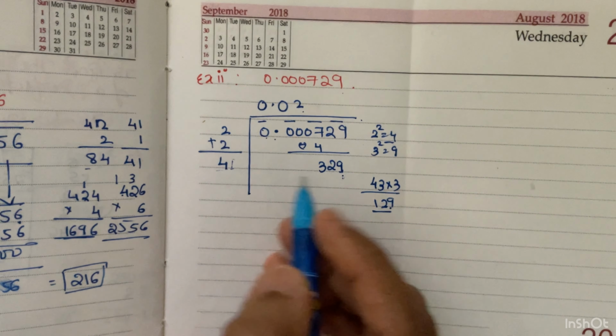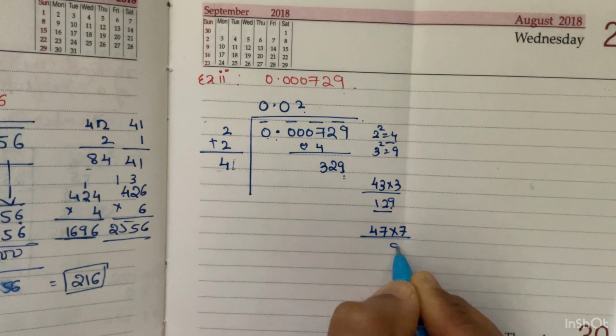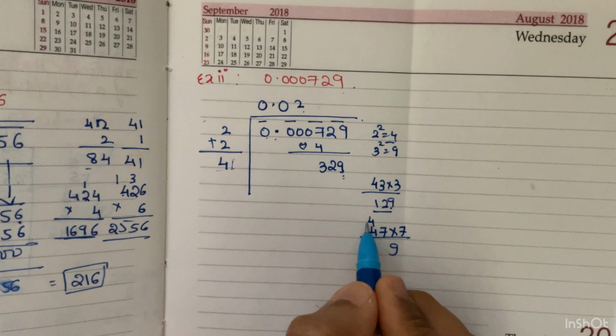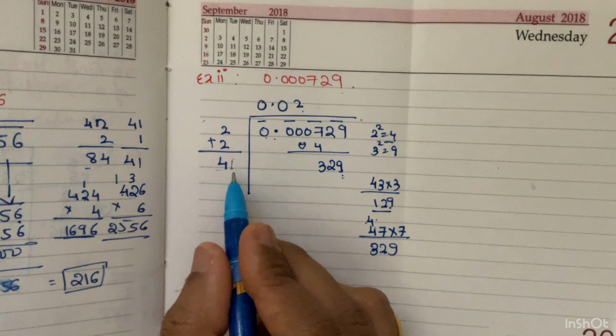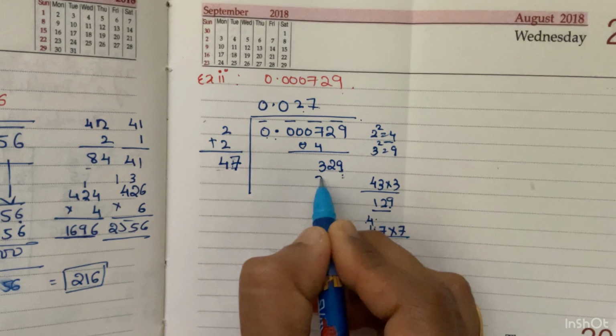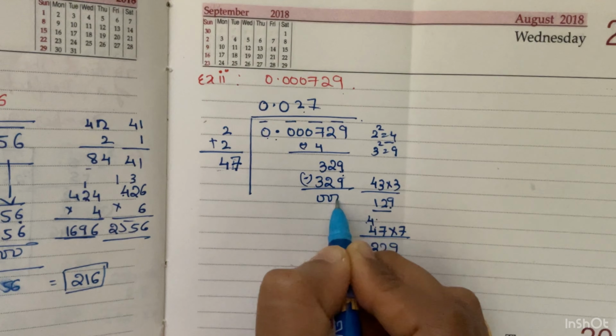7 7s are 49 I'll get. So let me try with 47 into 7. 7 7s are 49. 4 here. 28 plus 4 is 29, 30, 31, 32. 329, we got the exact number. So 47 into 7 is 329. So after subtraction we are left with the remainder 0.